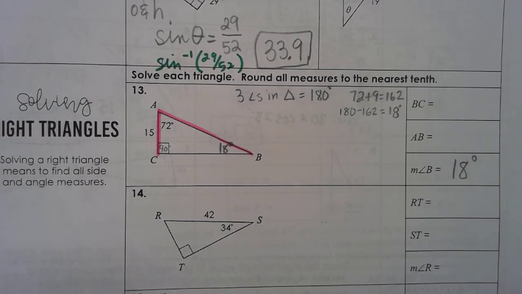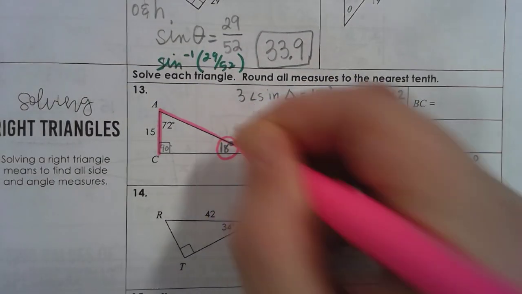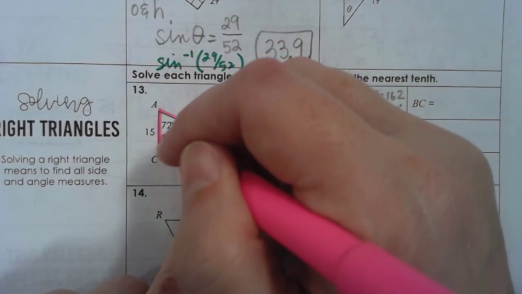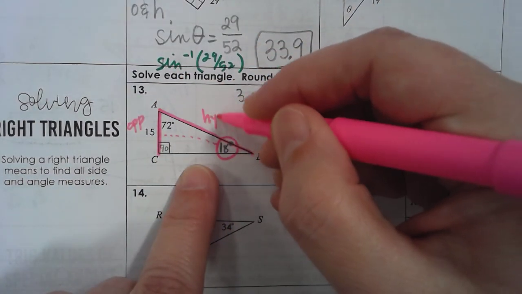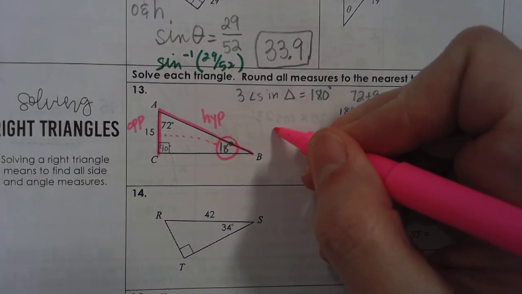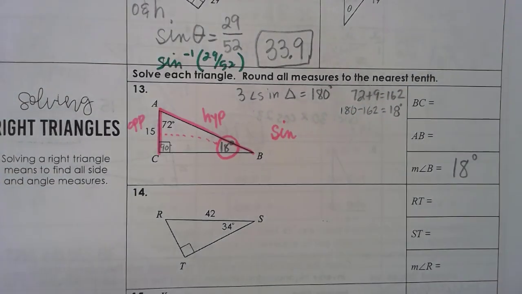So I'm going to circle, which one do you want me to circle? 18. I'm going to circle this angle and use it to label my triangle. Across here, this 15 is opposite, and AB is our hypotenuse. So O and H is sine.